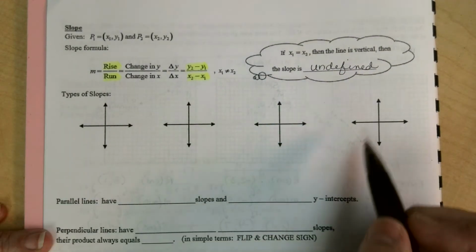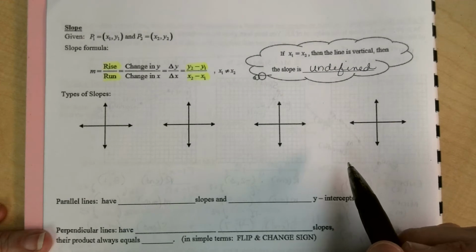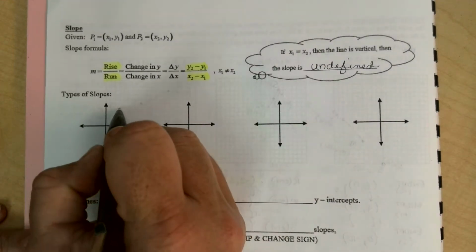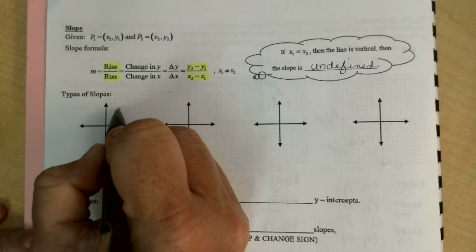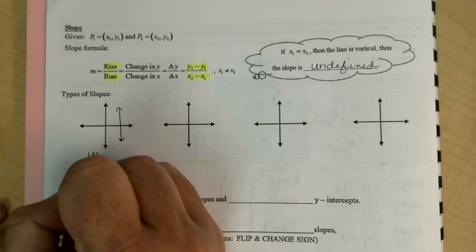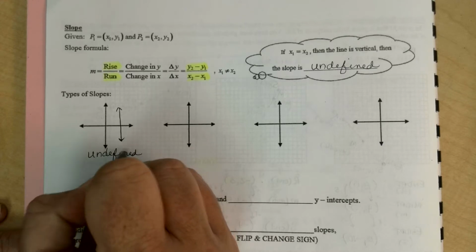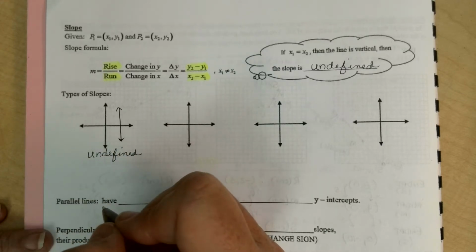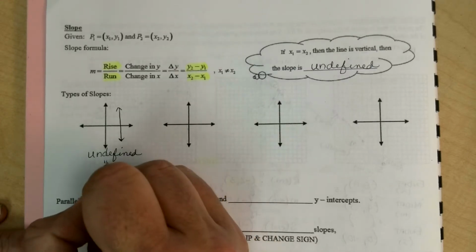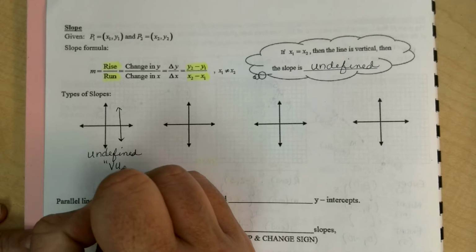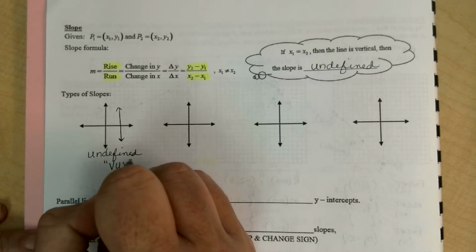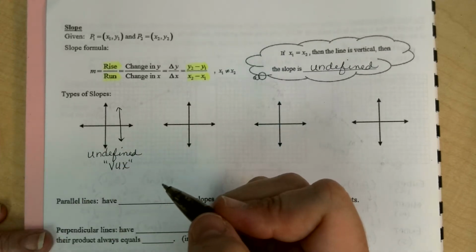So I have types of slopes, and I have 4 different graphs represented. So the first one I'm going to draw is that vertical line, and I'm going to remind you that that's always an undefined slope. So if you plot your points and you get a vertical position on your 2 lines, it's always going to be undefined. You may have heard of VUX. VUX is if it's vertical, it's an undefined slope, and the equation is x equals.